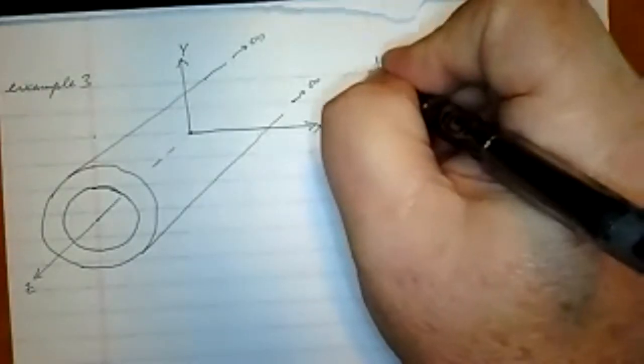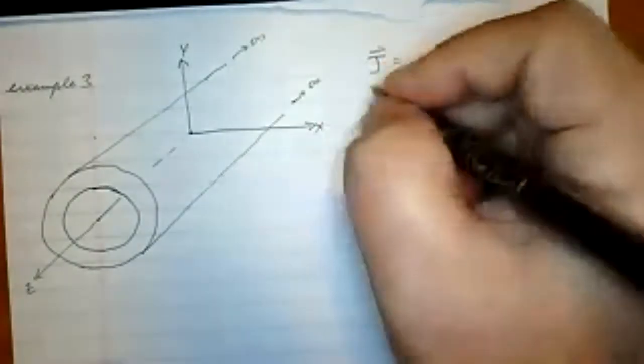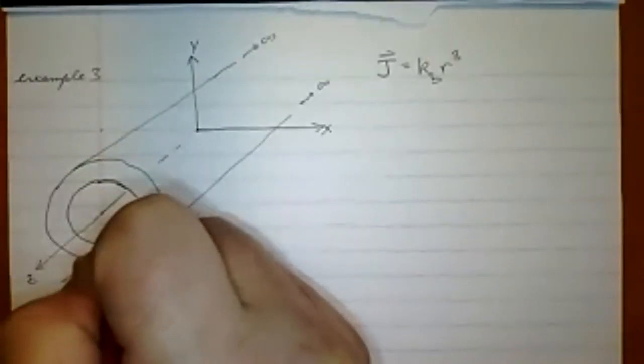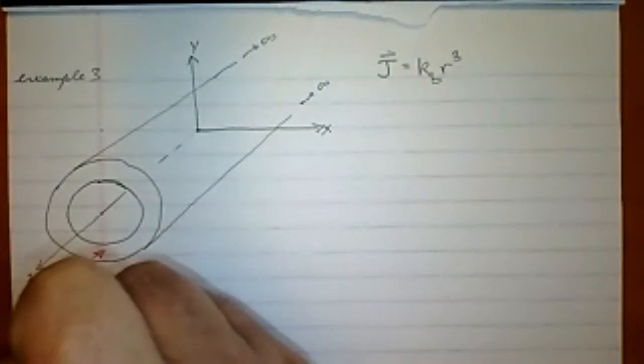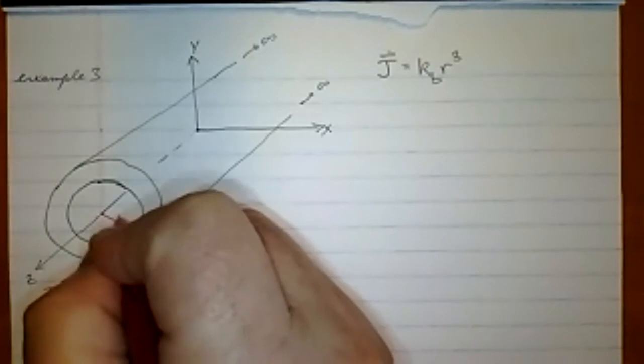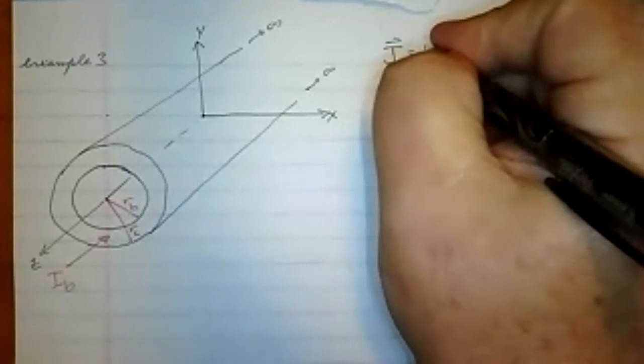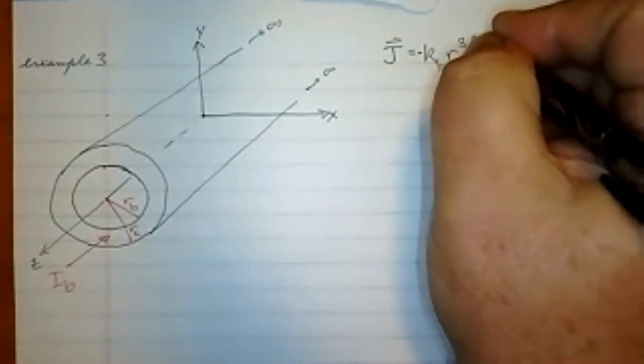Okay, so that's really what this is. And again, I want to have J being equal to not Ka, but Kb R cubed. And of course, in this case, I'm going to have the current going into the page. So I'm going to say the total current going into this wire is IB. I'm going to say this radius is RB, and this radius is RC. So this J is going to have to point into the plane, so I'm going to put a negative K hat.